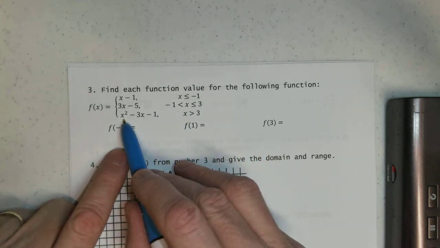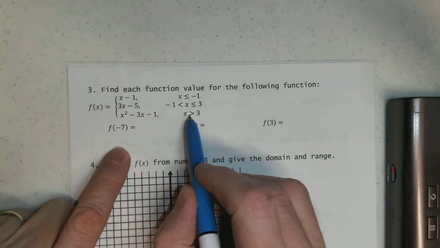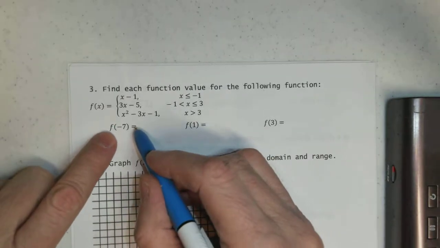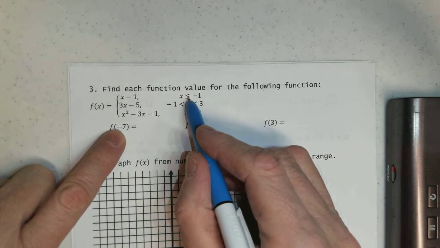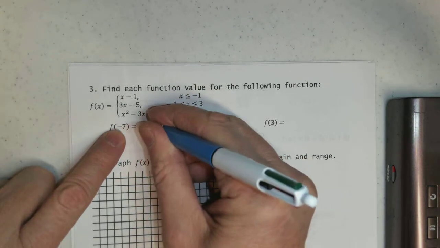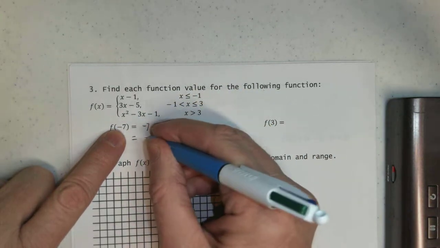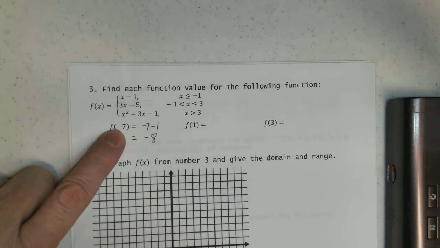And f of x equals x squared minus 3x minus 1 when x is greater than 3. F of negative 7: negative 7 falls under the first one, since it's less than or equal to negative 1. So I plugged the negative 7 in, got negative 7 minus 1, and that's equal to negative 8.